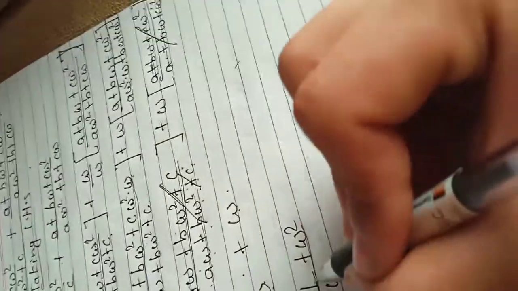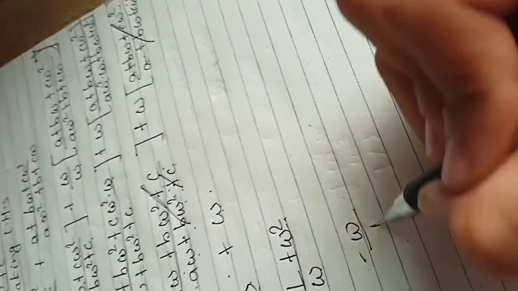Same numerator is 1 plus omega square, means minus omega upon omega is equal to minus 1, proved. Therefore left hand side is equal to right hand side, proved. This is very easy, and simply the answer is minus 1.